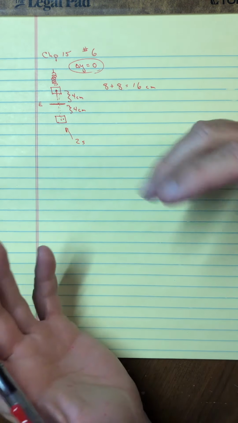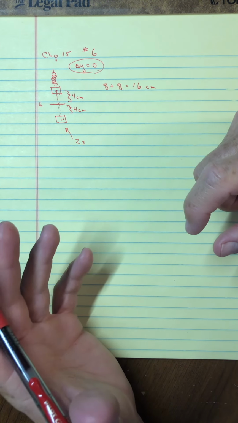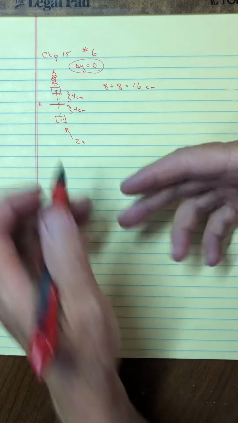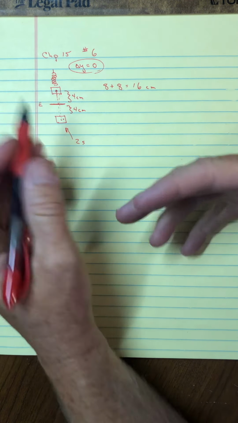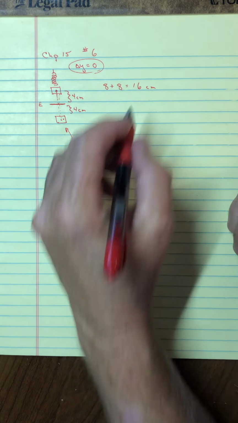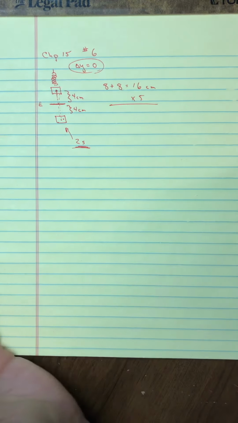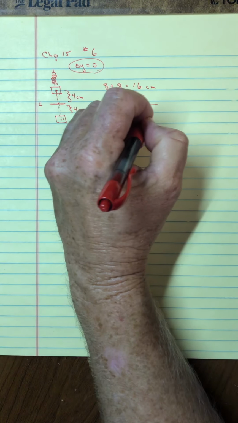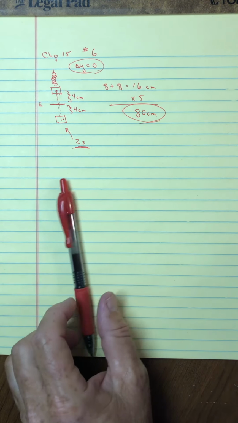So we just have to repeat this a number of times until we get to a total of 10 seconds. Obviously this would go on 5 times. So it would go down and back, down and back, down and back, down and back 5 times, because the period is 2 seconds. So I would be going one cycle 5 times, and so there is our 80 centimeters. So that's how they get the 80 centimeters.